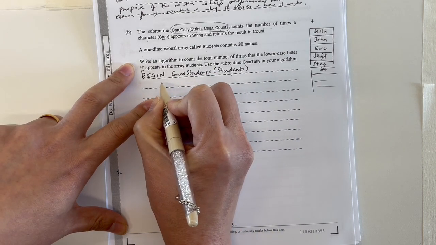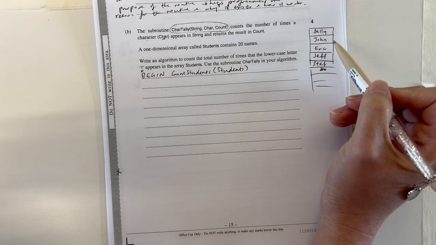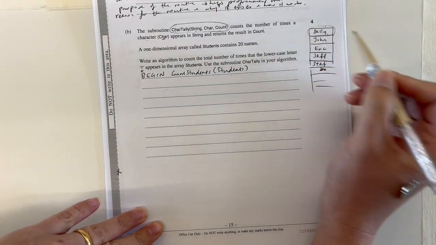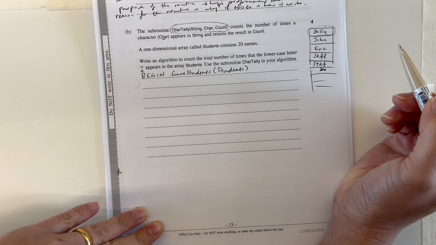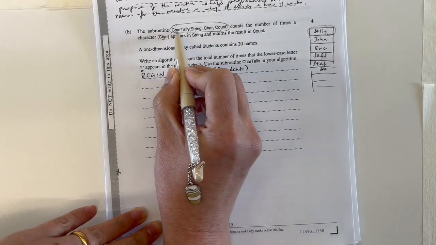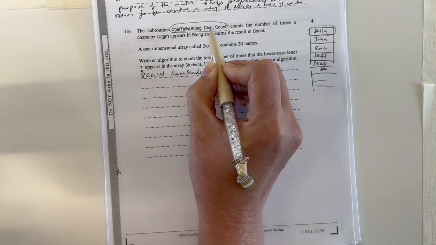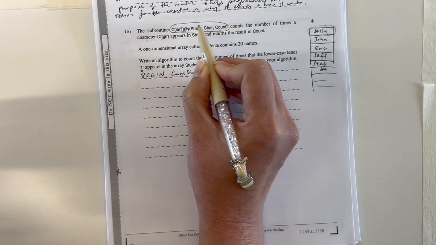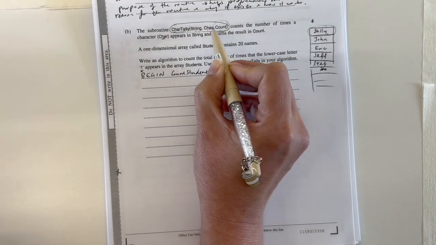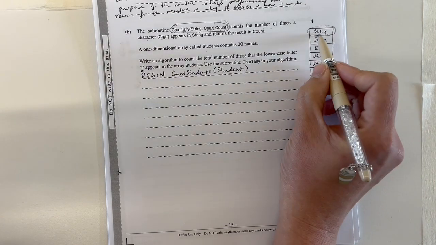Now I think the idea is this. Look at the first thing. Get the first name. Then I need to call char tally with that name, give it the letter F, and ask it to do its magic to return how many times the letter F appears in that particular element.